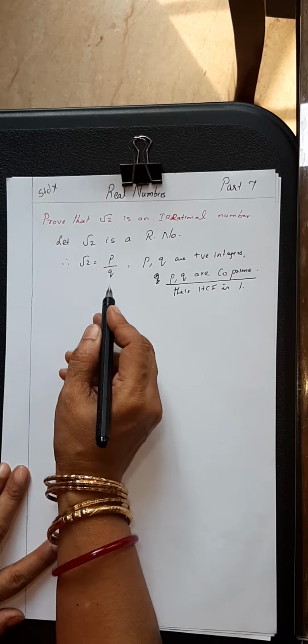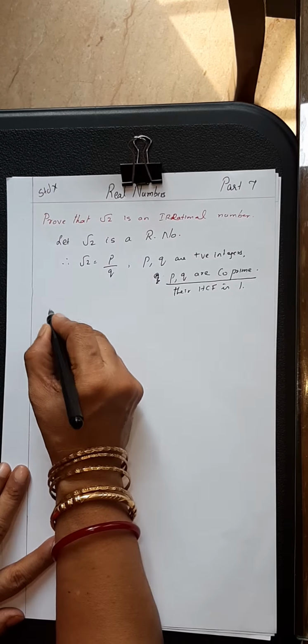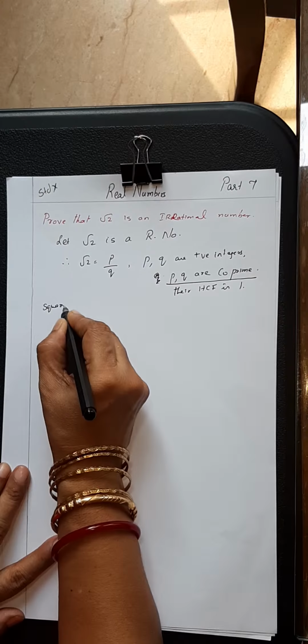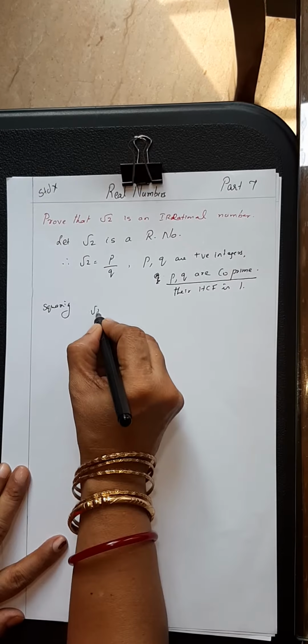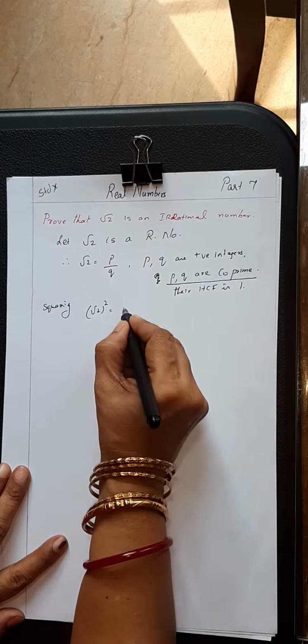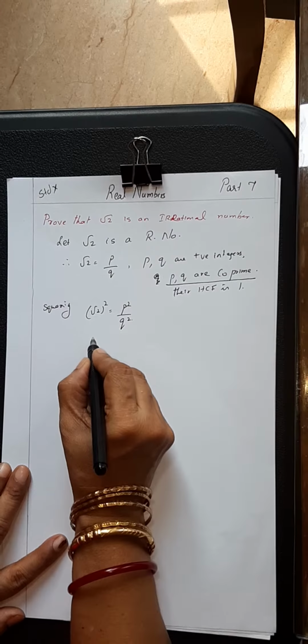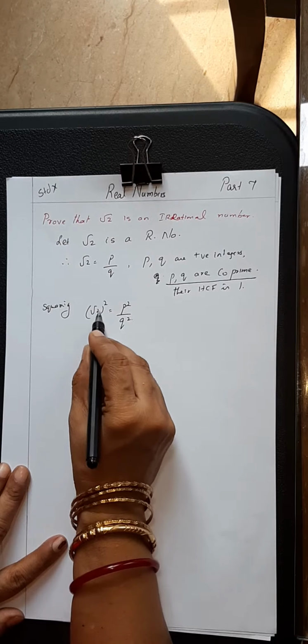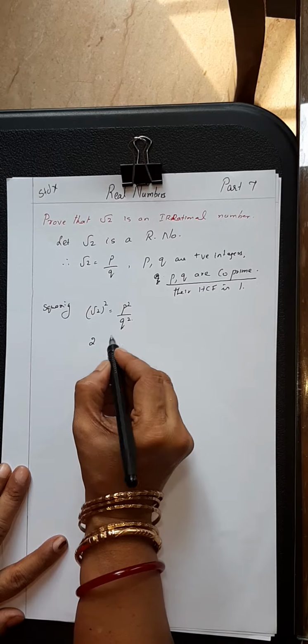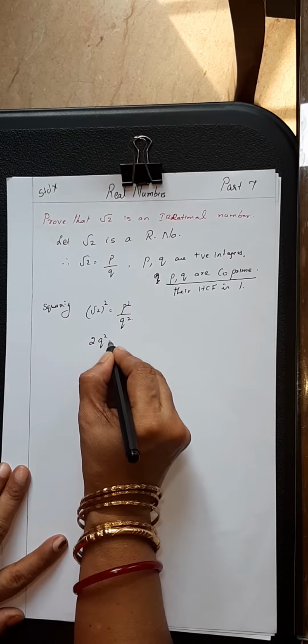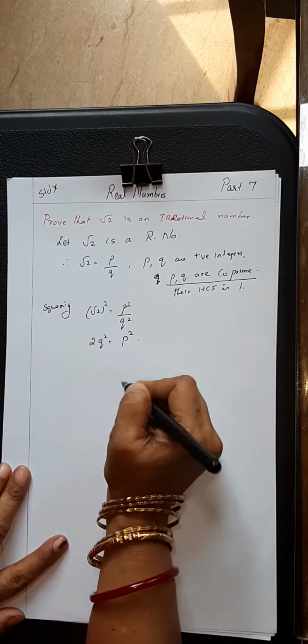So root 2 is equal to p by q. Now we will square it. Squaring: root 2 the whole squared is equal to p squared by q squared. So 2 is equal to p squared by q squared, so 2q squared is equal to p squared.